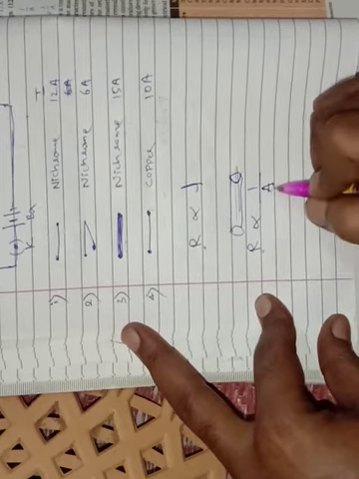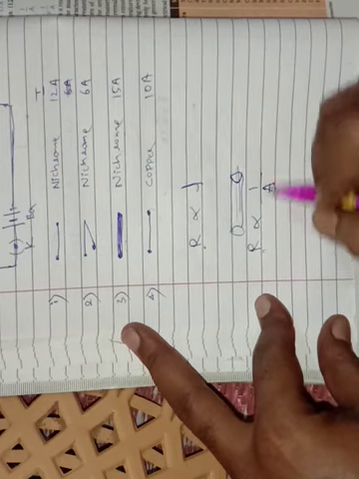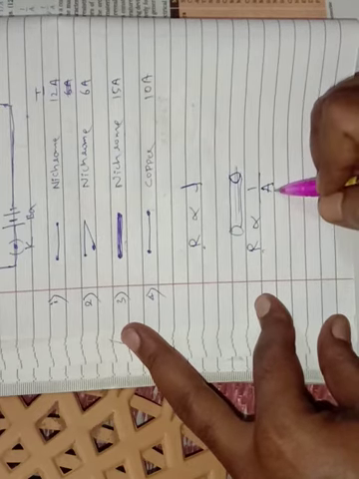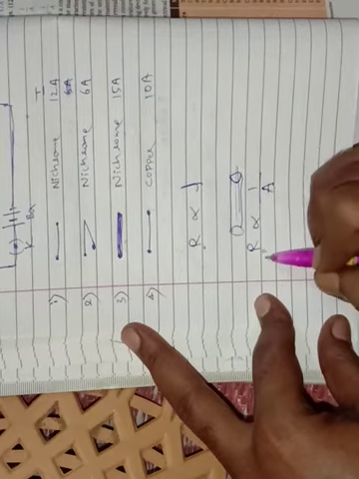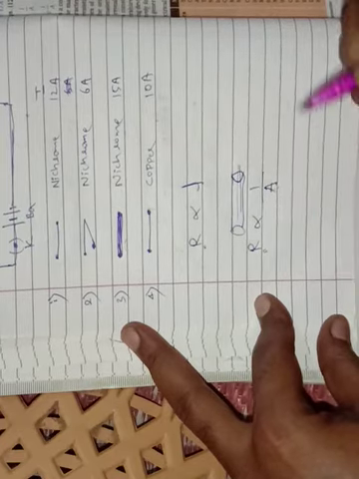Okay? So resistance depends upon which factor? Cross section area of the conductor. More area, less resistance. Less area, more resistance. Resistance changes, current also changes.